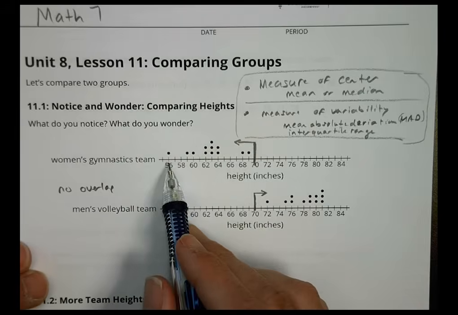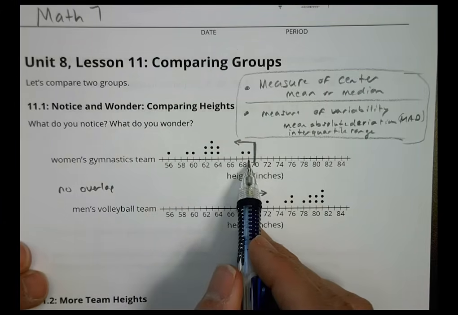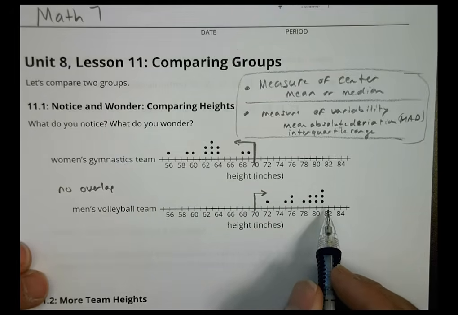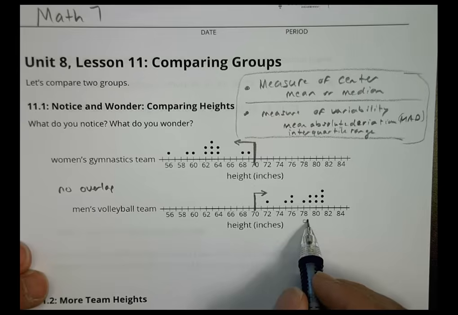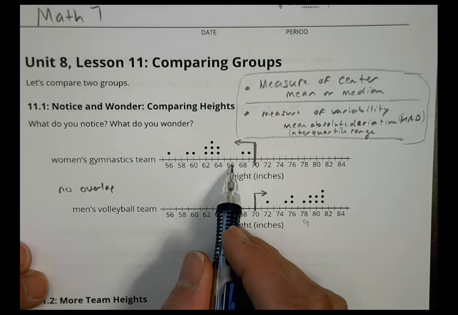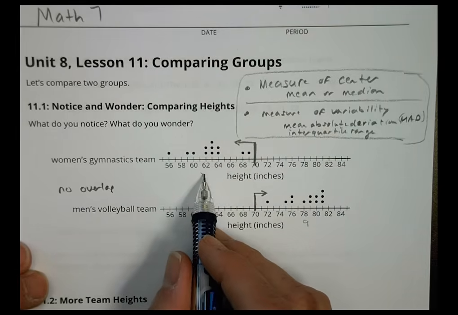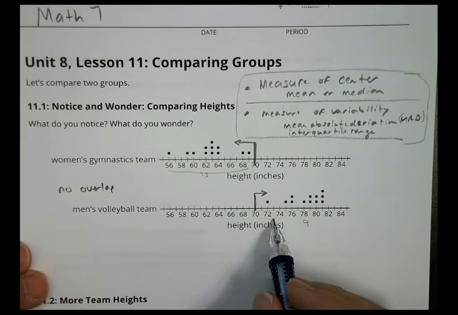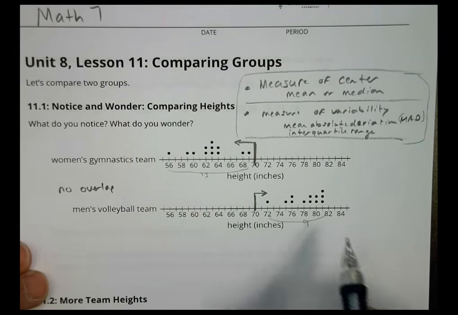The women's gymnastics team has a little bit bigger spread, from 56 to 69, whereas the men are a little closer together, 72 to 81. So that's a spread of about 9. This is a spread of about, let's see, 10, 11, 12, 13. So the range of heights is 13 inches here, and about 9 inches there. That's a little difference you might see.